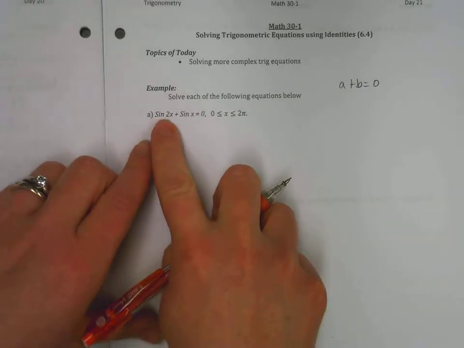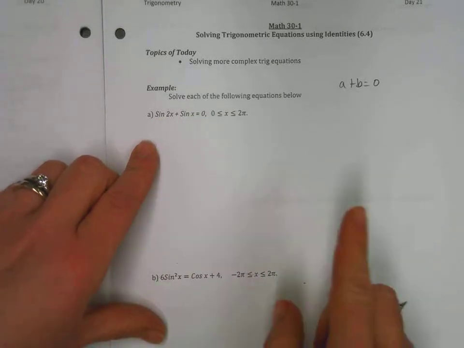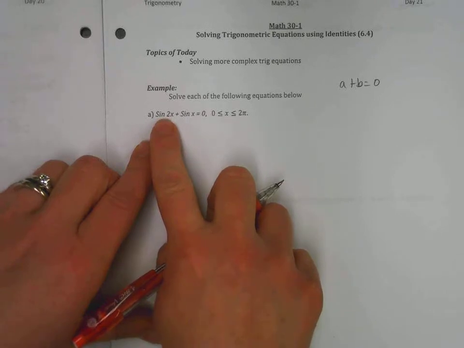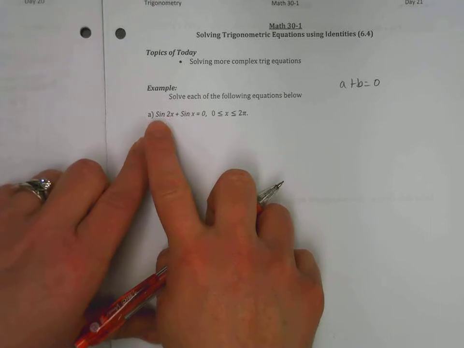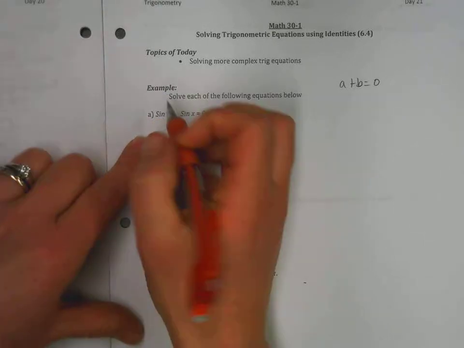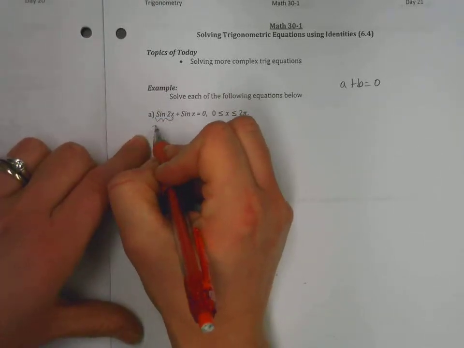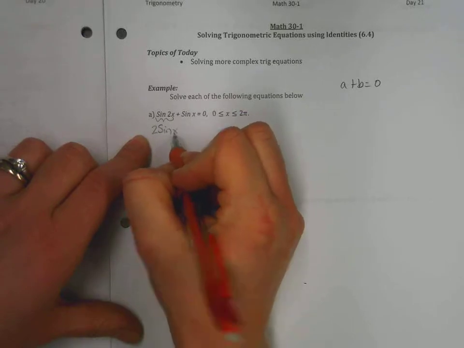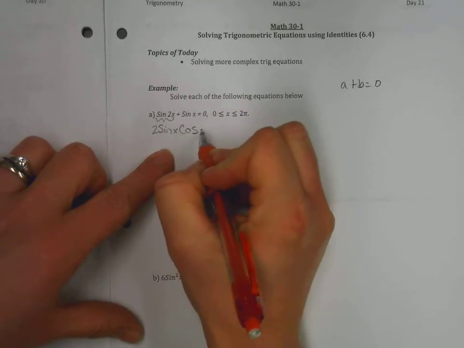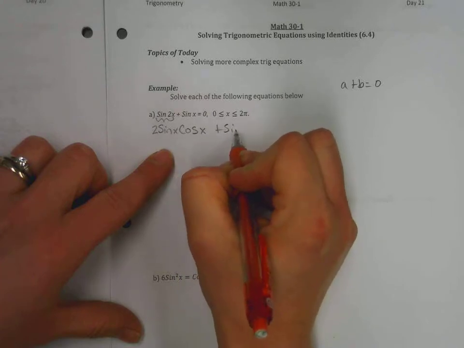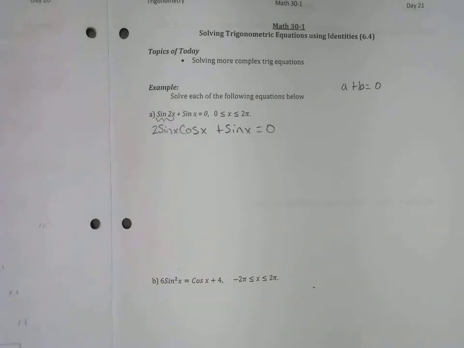So what I'm going to do is change this sine of 2x using my double angle identities so that this is in a single angle as opposed to a double angle. I'm going to replace sine of 2x with 2 sine of x cos of x, and then I have plus sine of x equals 0. So now that my equation is in terms of sine and cos, I'm ready to start to solve this equation.